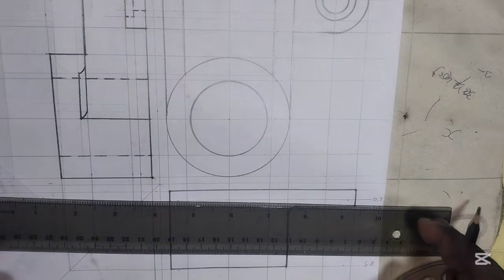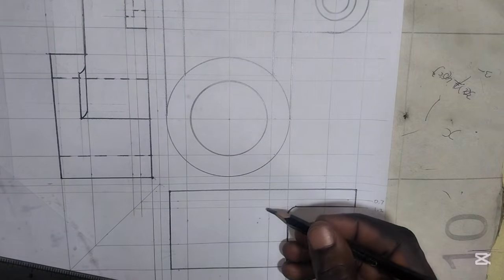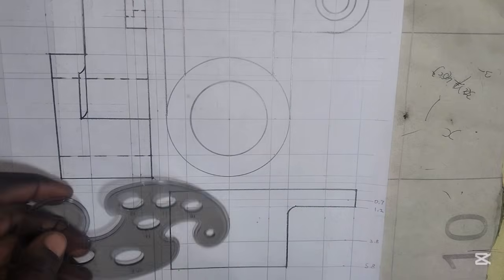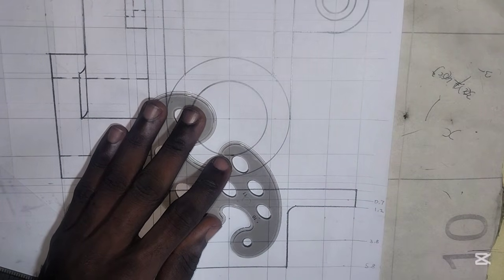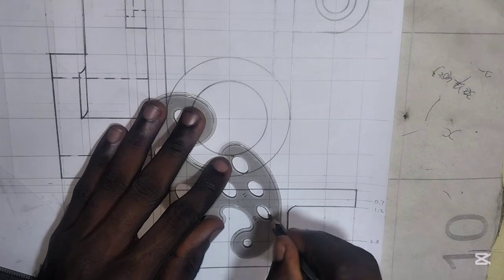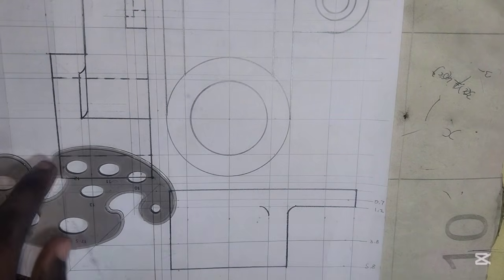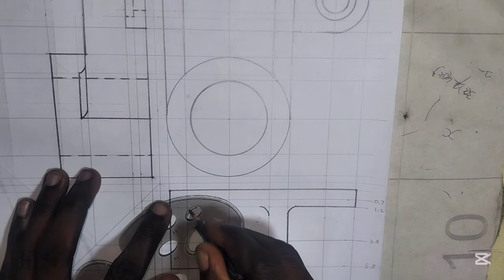Okay. Now, next for the inside. Now, this place and this place. I will use French curve also. Let me start from here. I will get one at this place like this. Then I will get another one at this place like this.